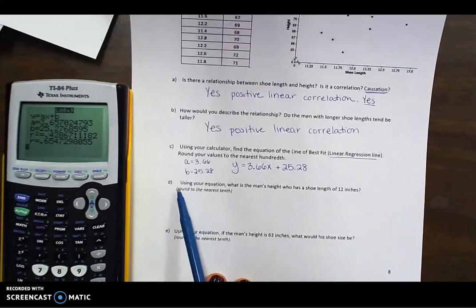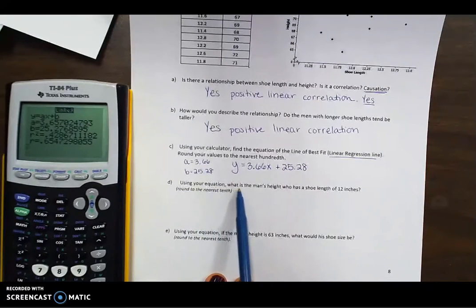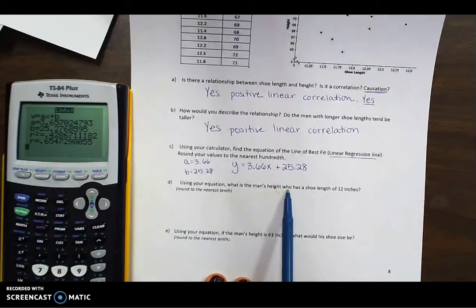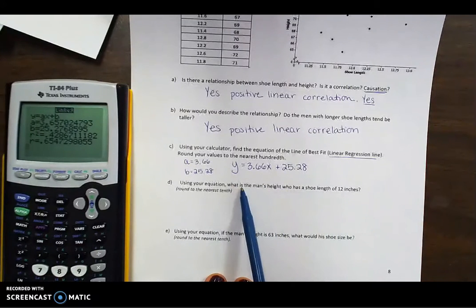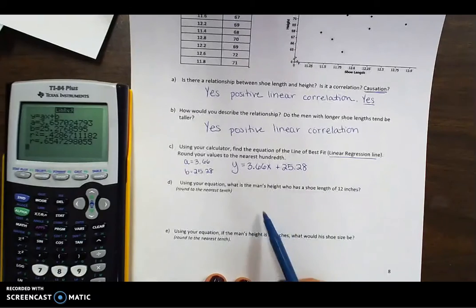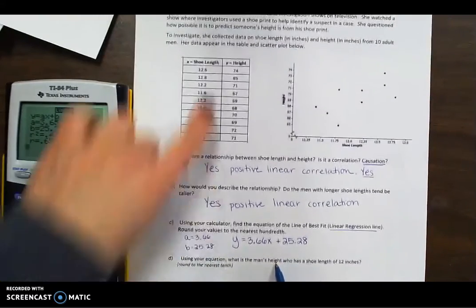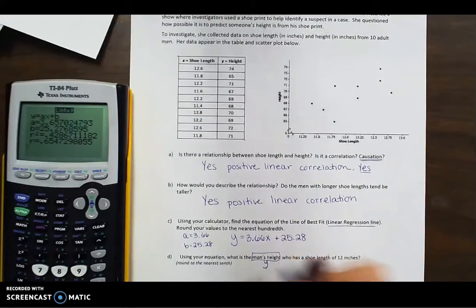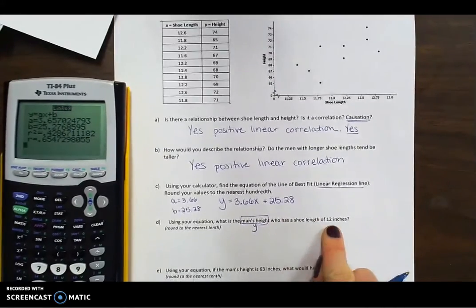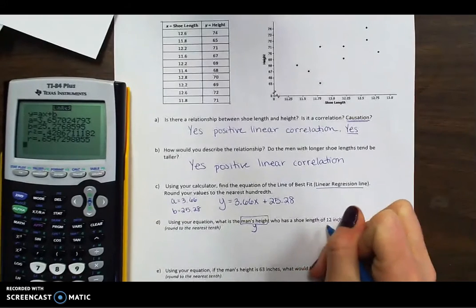Using your equation, what is the man's height who has a shoe length of 12 inches? Remember, if we go back up, height is your y. So we're trying to find the y who has a shoe length of 12 inches. Shoe length is our x.